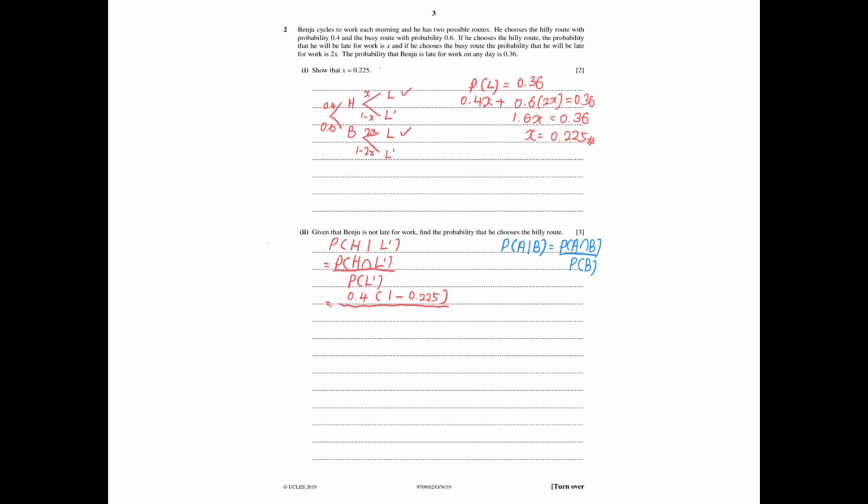We already know from part 1 that the probability of late is 0.36. So the probability of not being late is hence 1 minus 0.36. By simplifying these fractions, we will get 31 over 64, or 0.484. This is the final answer.